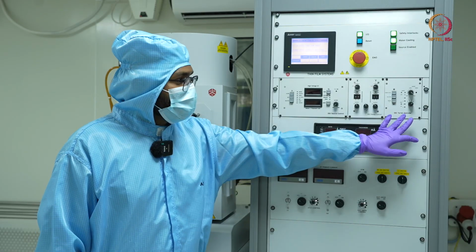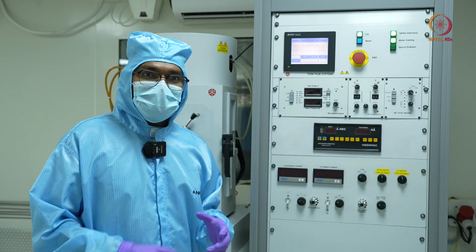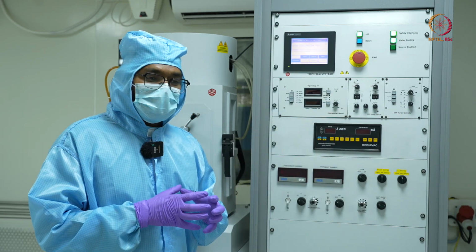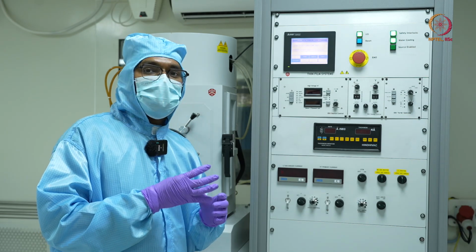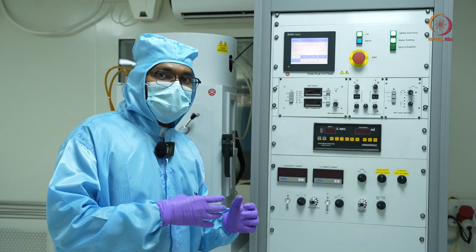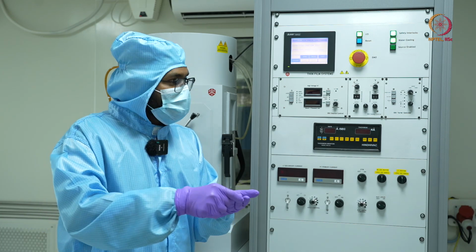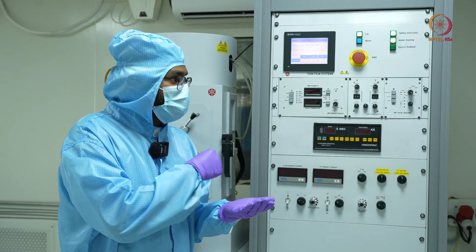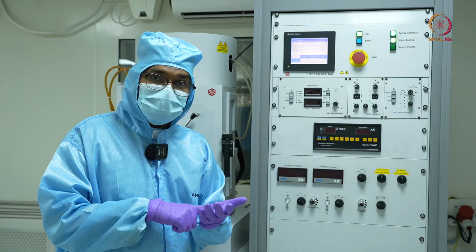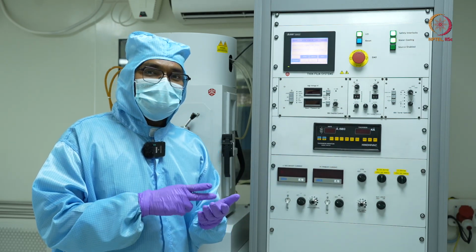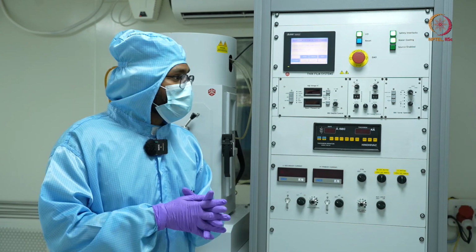So at the extreme right, we have the panel for the turret controller. We will see that there are 4 slots, as in at a time I can load 4 materials in my chamber. In each of these slots I can put a graphite crucible. So right now I have 4 such crucibles loaded into the chamber. In the first slot I have titanium, in the second slot I have gold, in the third I have platinum, and in the fourth slot I have aluminum.